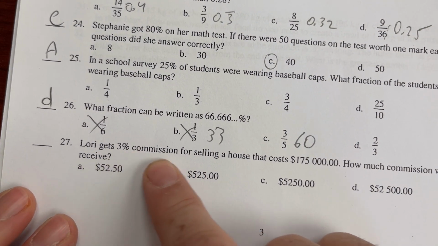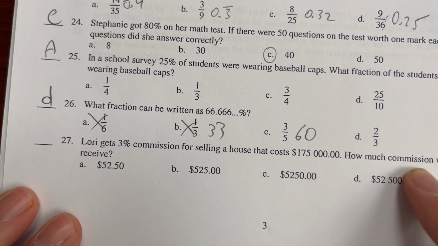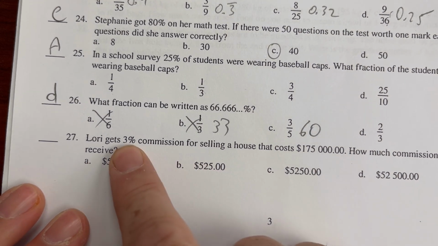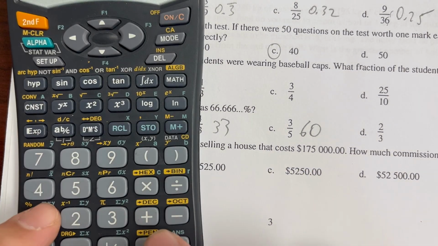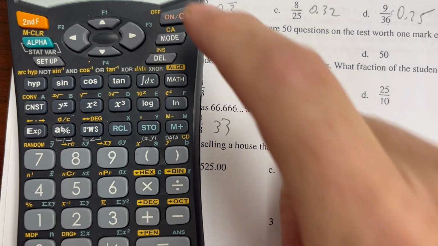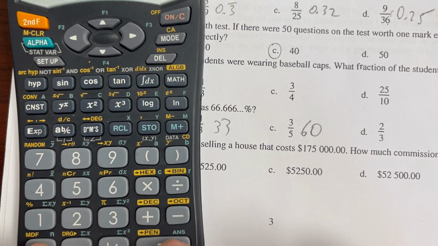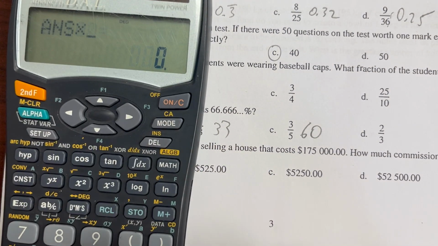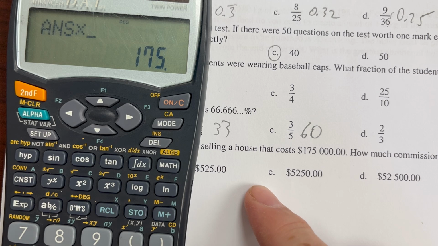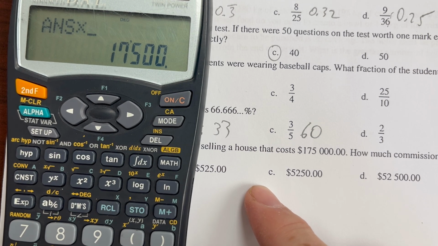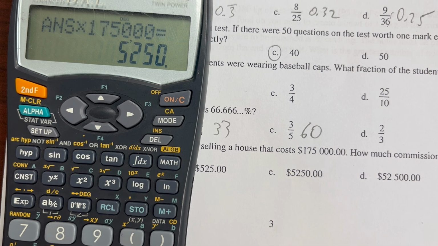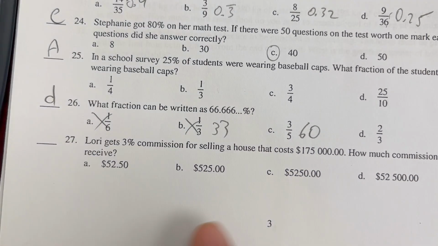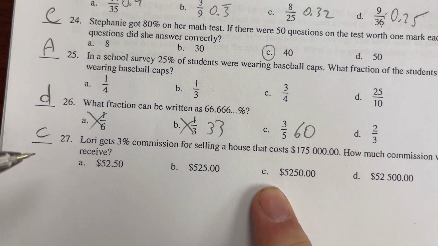Lori gets a 3% commission for selling a house that costs $175,000. How much commission will she receive? So we need to find 3% of $175,000. So 3% divided by 100. Okay, and I'm going to multiply that by 175,000, equals 5,250. 5,250. C. That was fun.